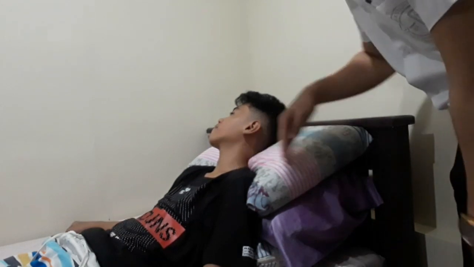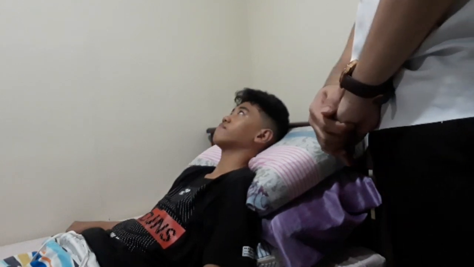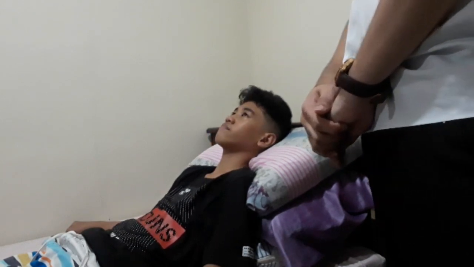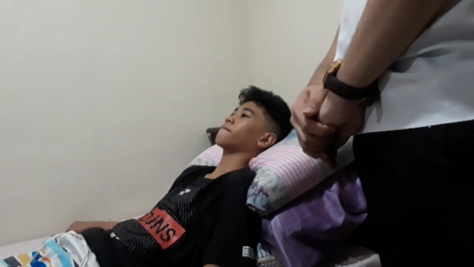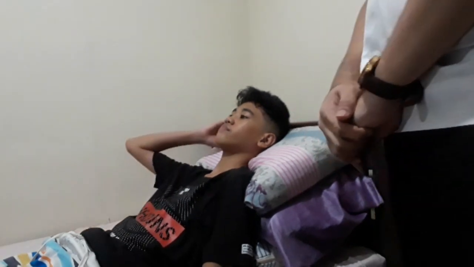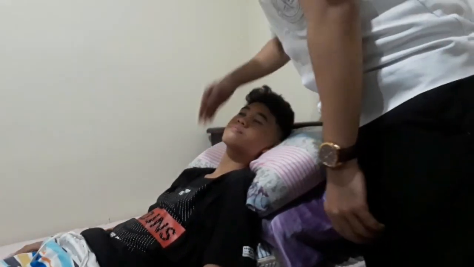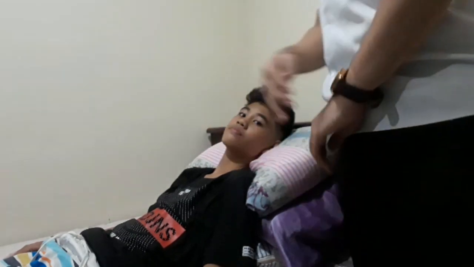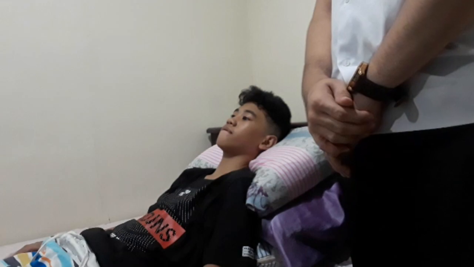Okay, so the jugular vein is not visible, which indicates that there is no jugular vein distension. If you have a jugular vein distension, it can bulge or be in a curved form. So now I'll check the other side. Okay, similar to the other side, it has also no jugular vein distension.